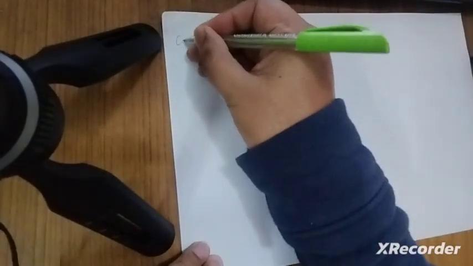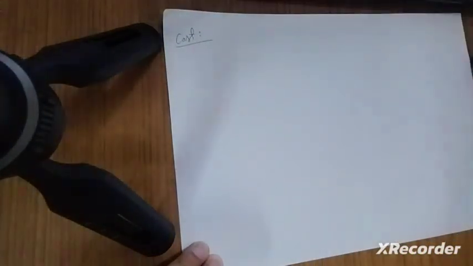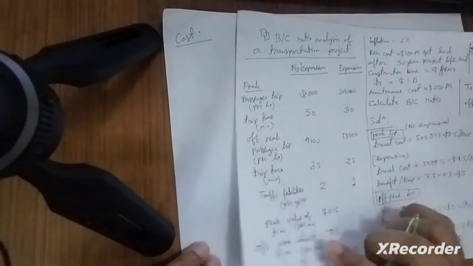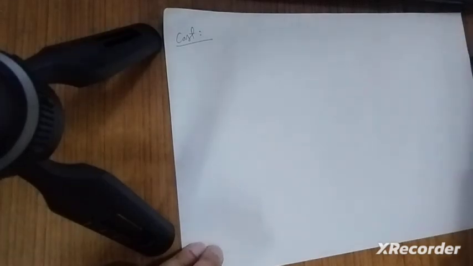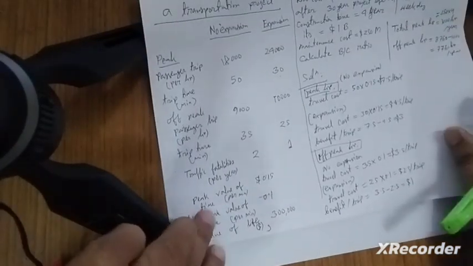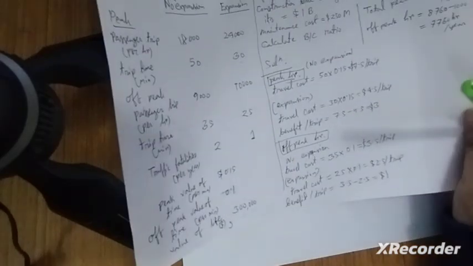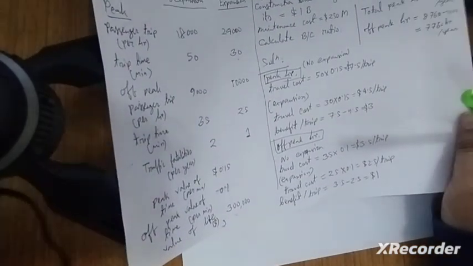So let's move on to the cost part. We have already calculated the benefit. We have to calculate the cost. Let's see what is the cost written in the question. We have to make a table here.